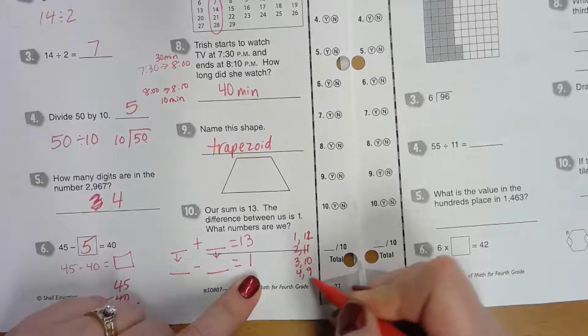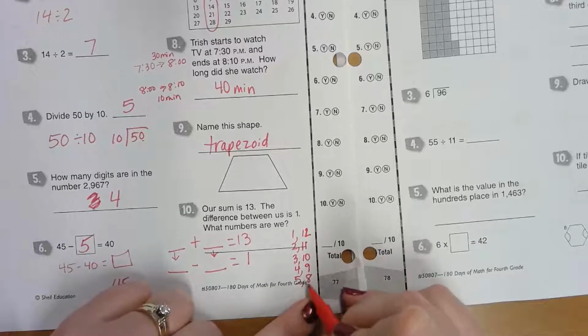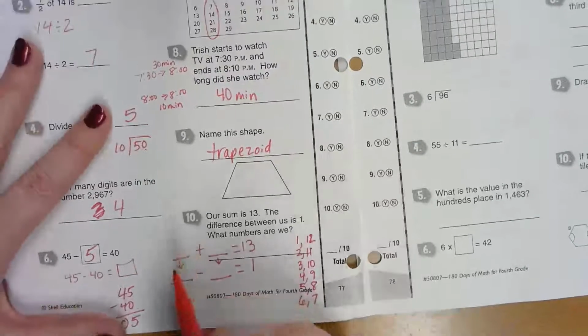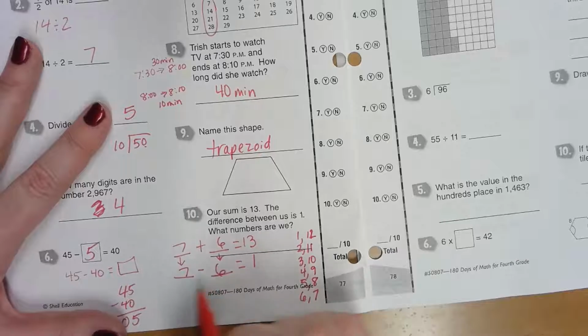4 and 9, nope, can't subtract those to get 1. 5 and 8, don't subtract to get 1. 6 and 7, ooh, if I do 6 plus 7 or 7 plus 6, I can subtract those to get 1. So those are my 2 numbers.